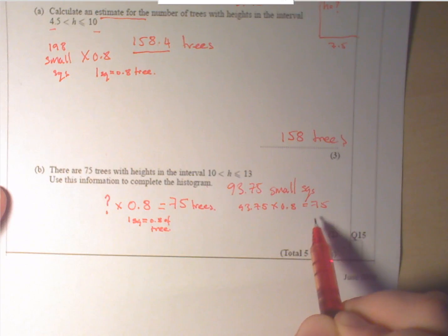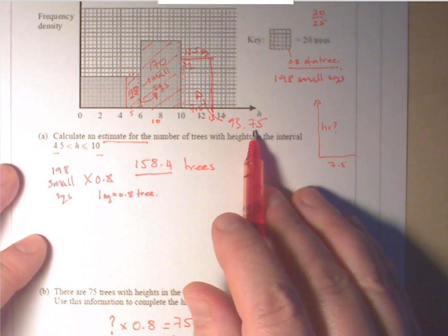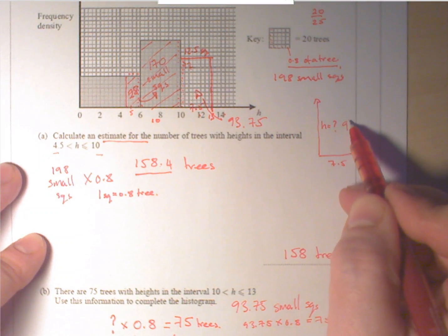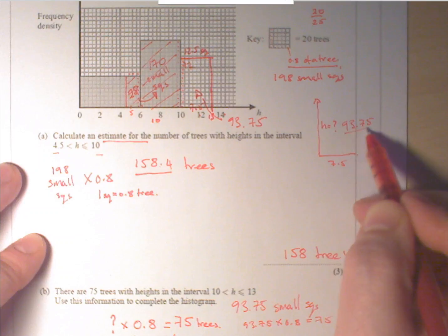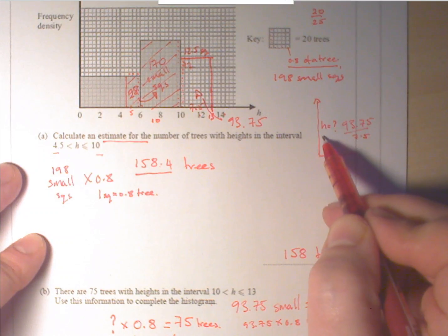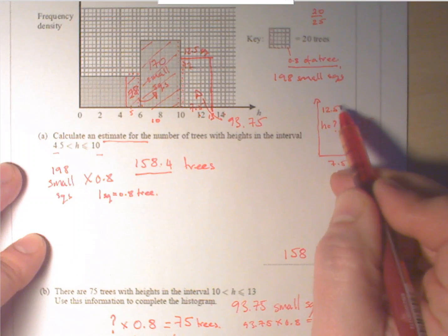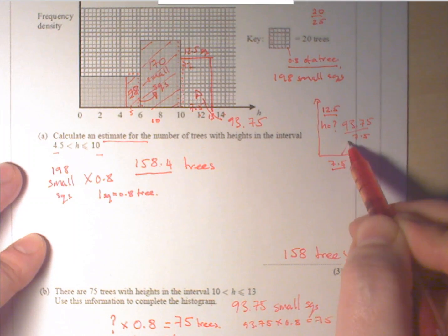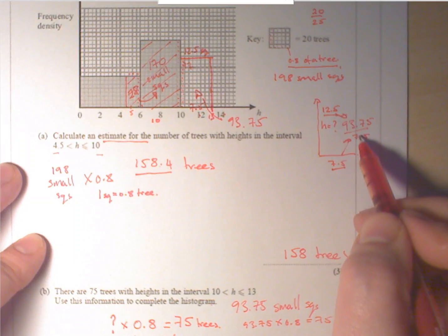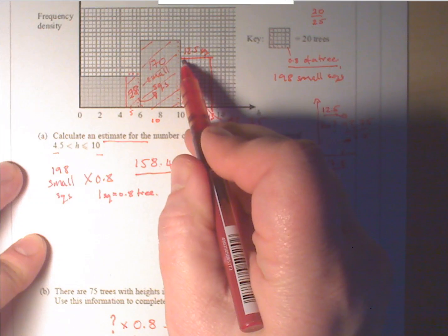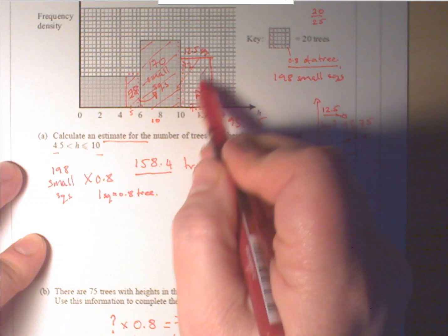Well, now I know that I need 93.75 little squares in here. I did 93.75 divided by 7.5 and found out that this height is going to have to be 12.5. You can check that by doing 12.5 times 7.5 and ensuring that you get the 93.75. Okay, so I've just gone up 12.5 squares and drawn in the rectangle like that.